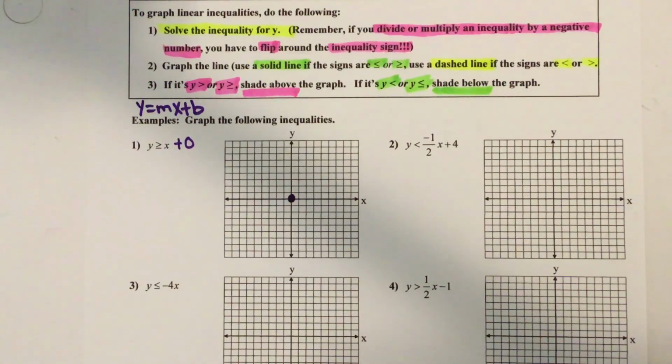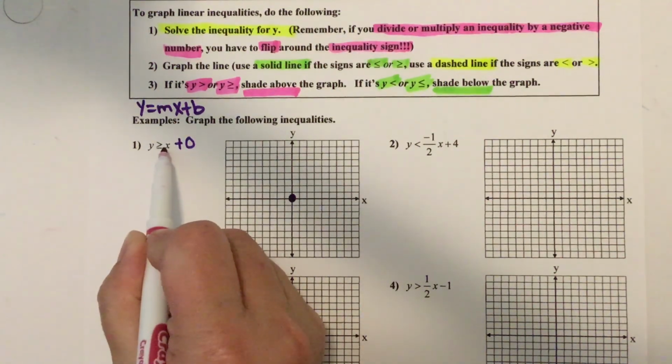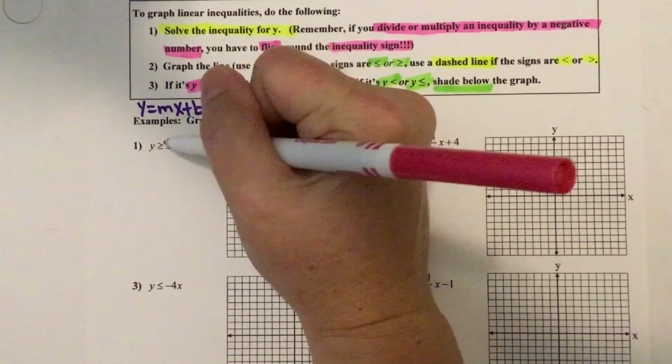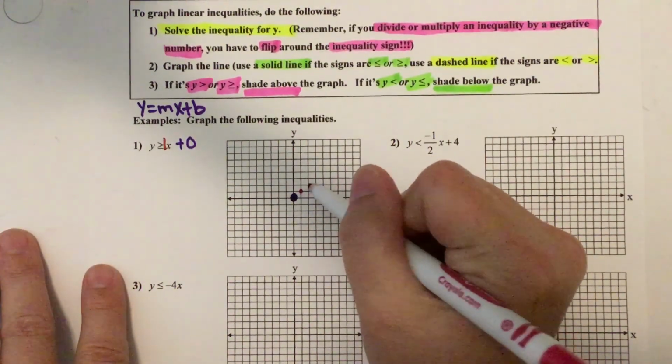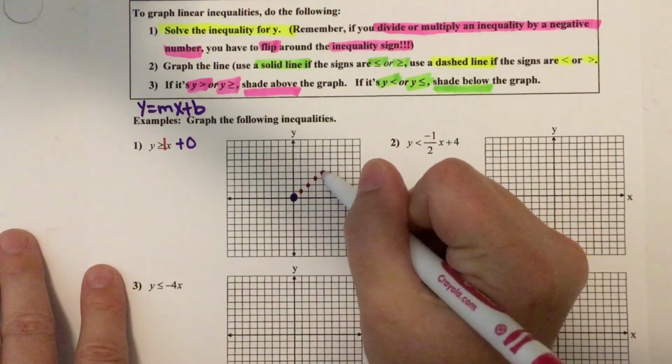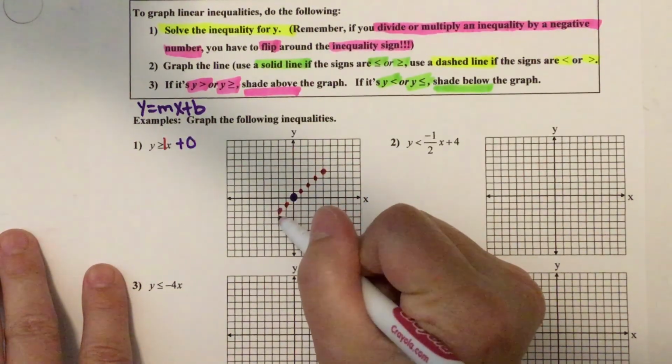Then you take care of slope. And slope is the number smushed with the x. Well, who's smushed against the x that you don't see? A 1. So if your slope is 1, it's up 1, right 1, up 1, right 1, up 1, right 1, up 1, right 1. Or you can reverse and go down 1, left 1, down 1, left 1, down 1, left 1.